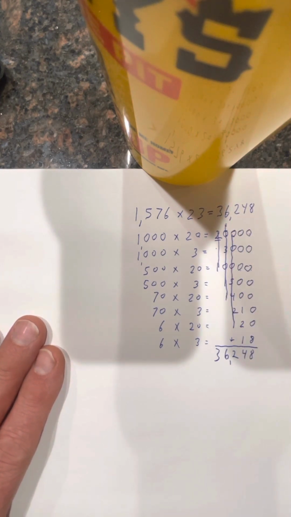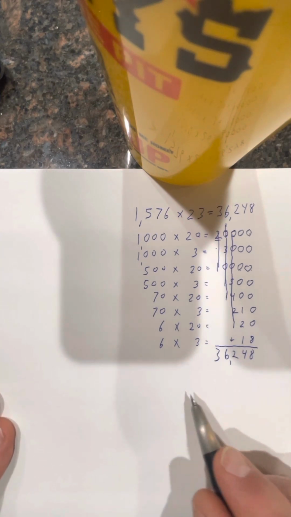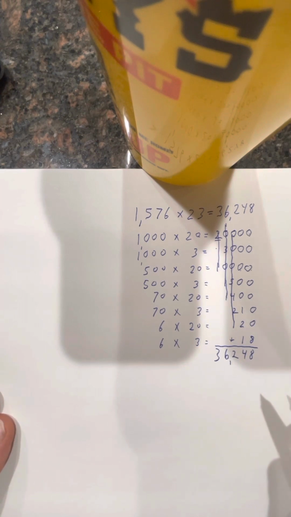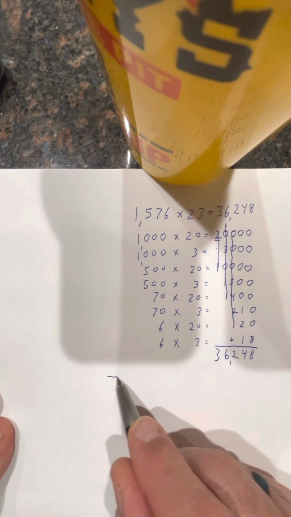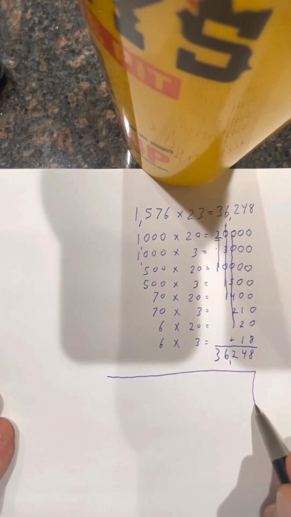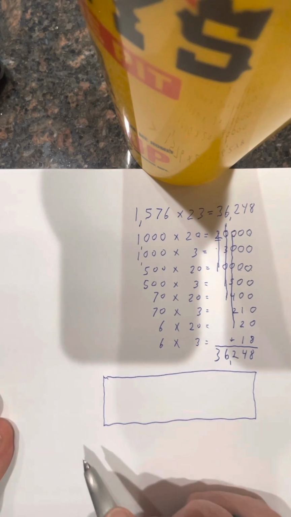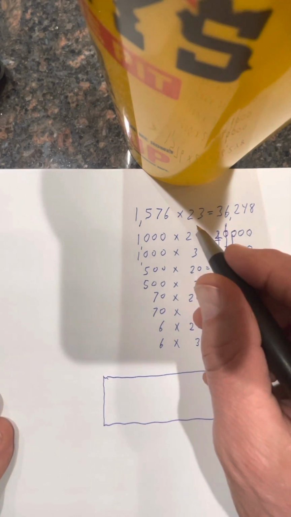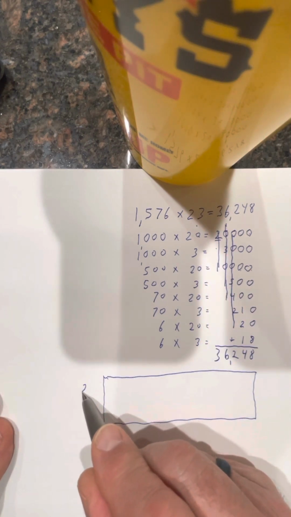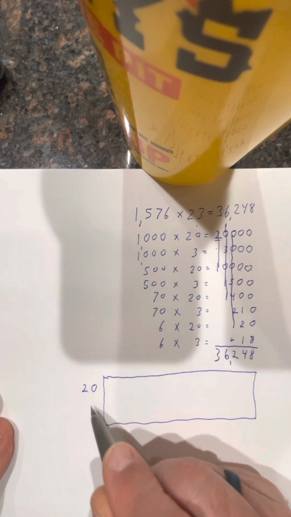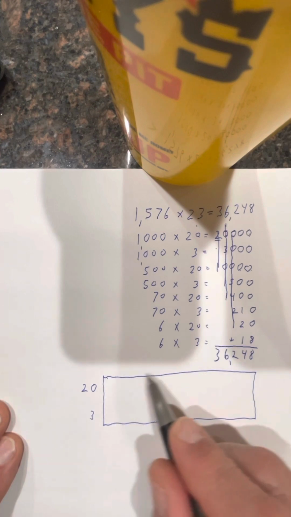Okay, I would like Micaiah to try one of 2 different methods. First method, the box method. She would draw a box, and she would write out an expanded form, this one, on this side, because it's a smaller number on the shorter side. So expanded form is just 20 plus 3. And she knows this already. And then she would write an expanded form across the top.